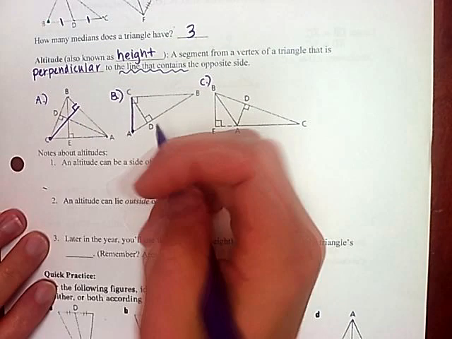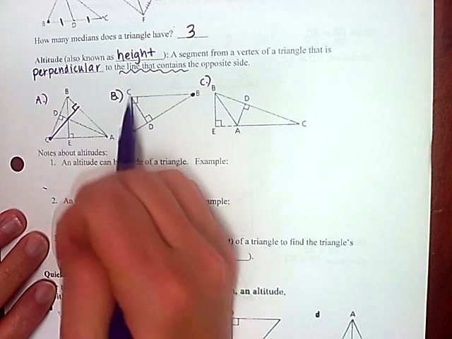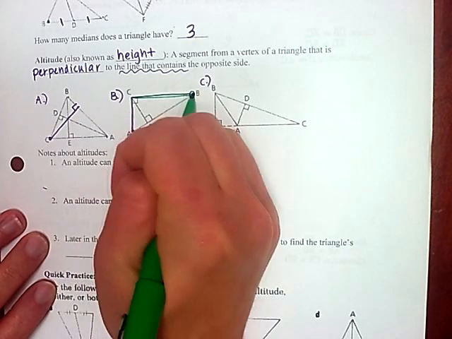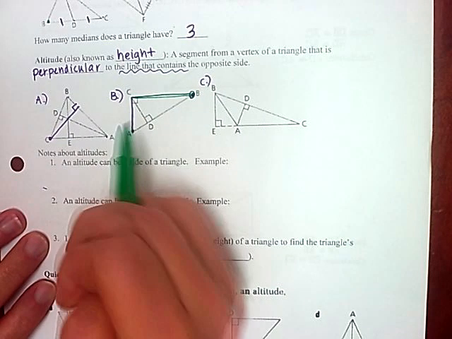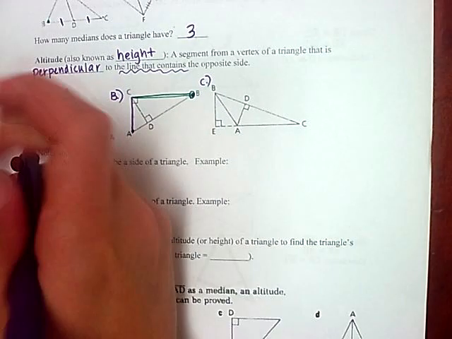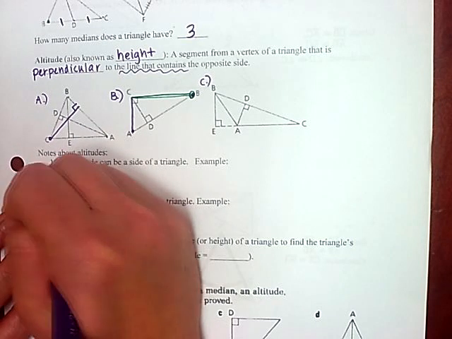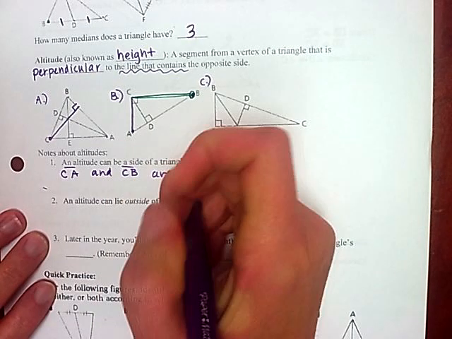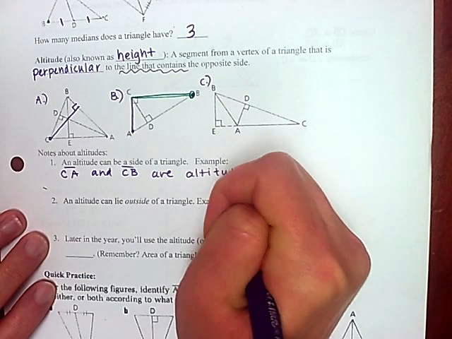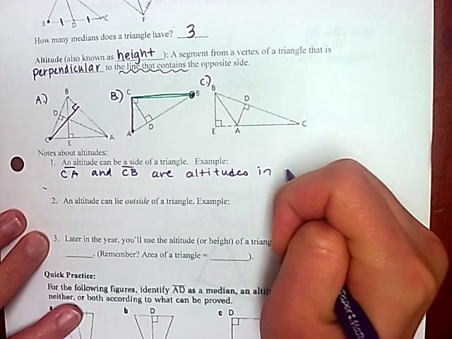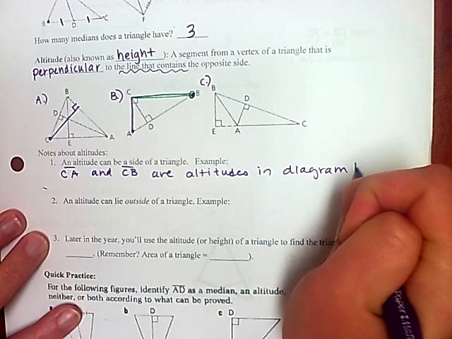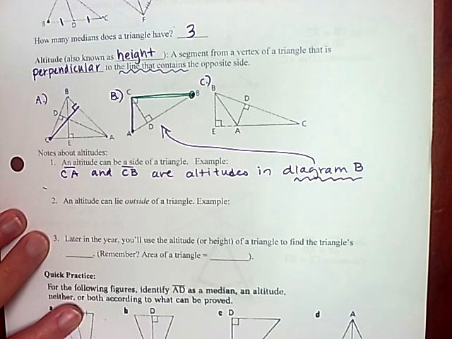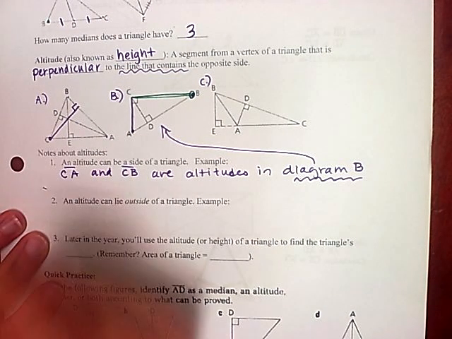And the same is true if I start at B and I want to go to the opposite side. I would go along here, and that would connect to my opposite side, CA. Okay? So if I want to write that down, I could say CA and CB are altitudes in diagram B. So the idea of diagram B, just so we're clear, is right there. They are also sides of the triangle.